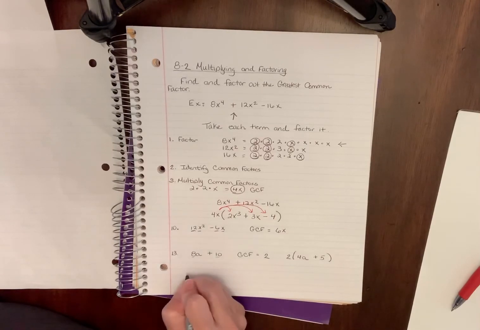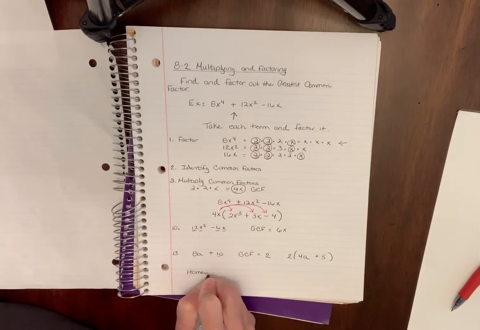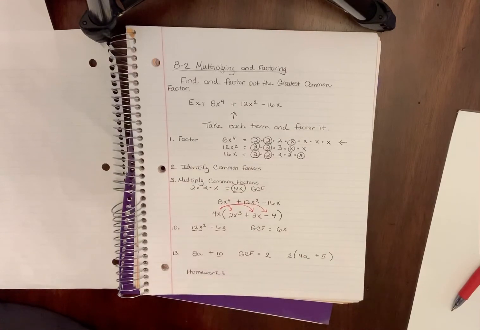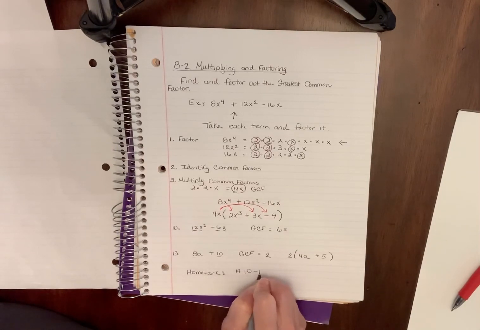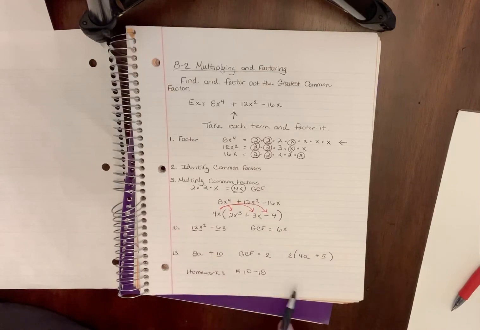Okay, your homework then for tomorrow will be to finish off the rest of the problems. So I will post this sheet along with this video, and you're going to see at the bottom problems 10 through 18, but we did 10 and 13, so you just have to do all the ones that we haven't done. And we'll check in again tomorrow.